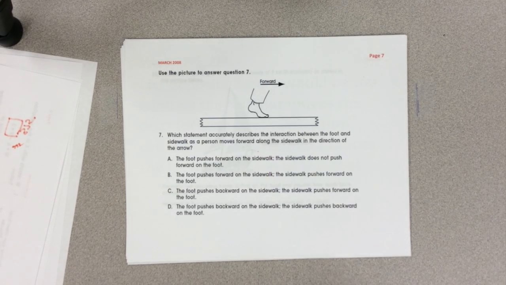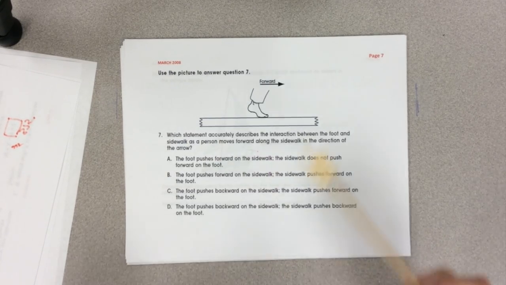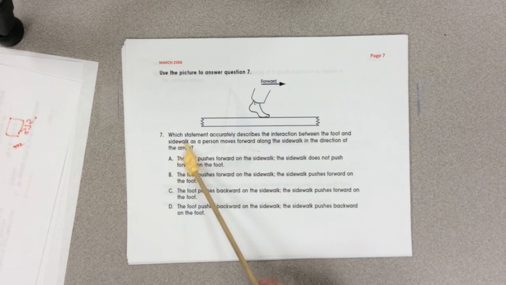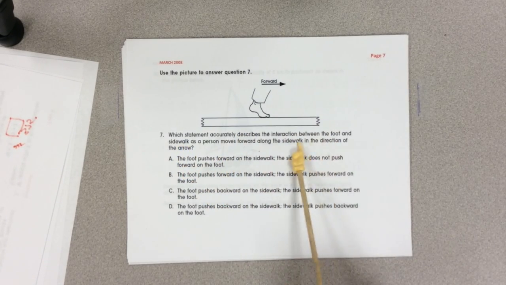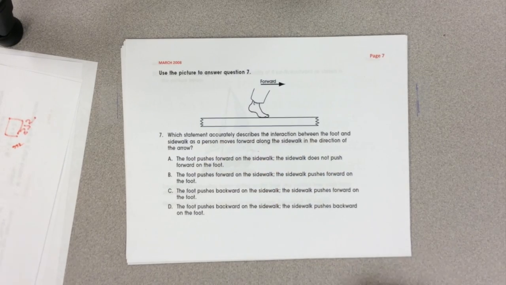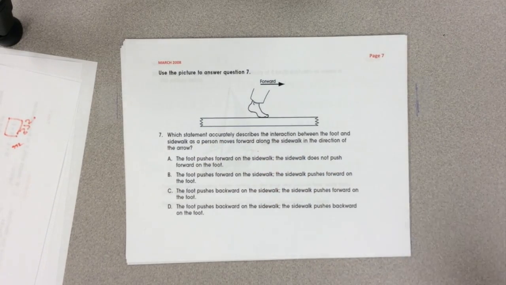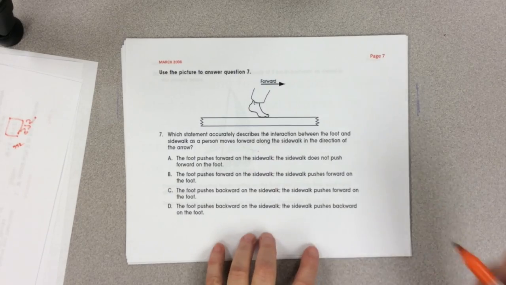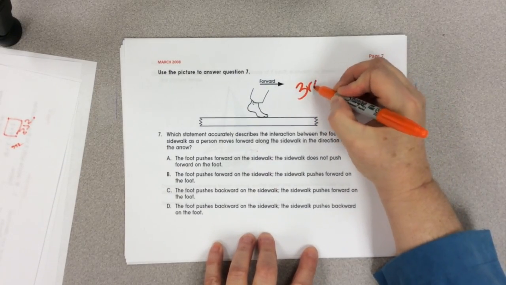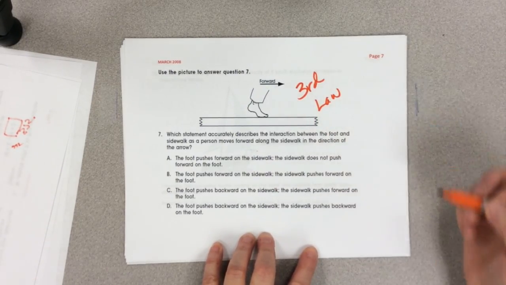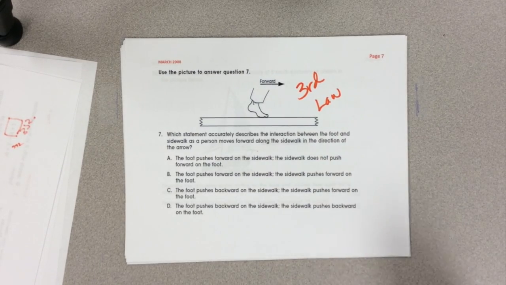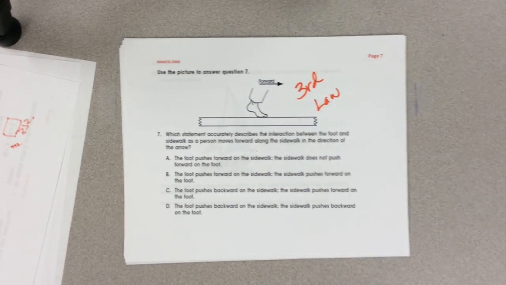Here's a picture of a person walking on a flat surface. And the person is going forward. It says, which statement accurately describes the interaction between the foot and the sidewalk as a person moves forward along the sidewalk in the direction of the arrow? Again, this is Newton's third law. This is that equal and opposite. So it has to be equal and opposite.